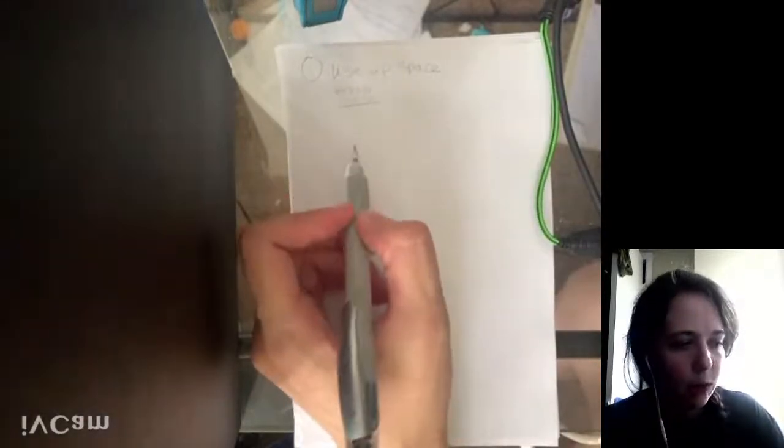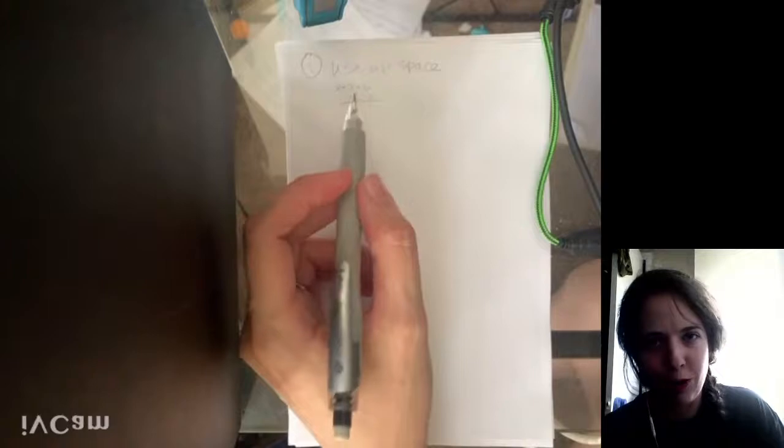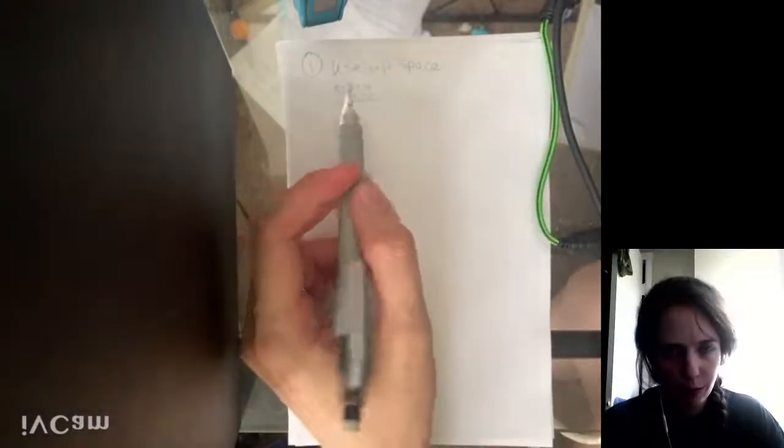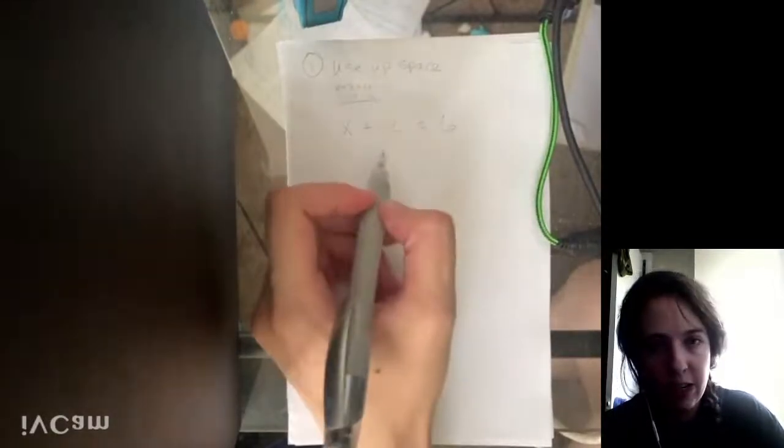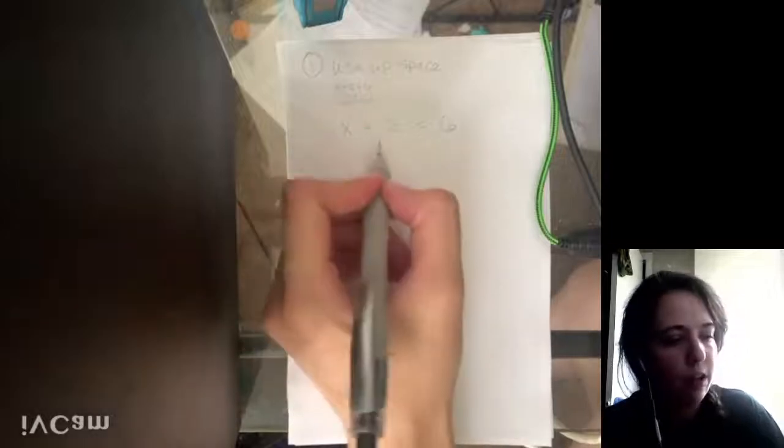Something an old teacher of mine used to say to me is trees grow back. You can use up a lot of space. Give yourself as much as you need, even if it's half a page per little tiny problem. A lot of people don't give themselves enough.